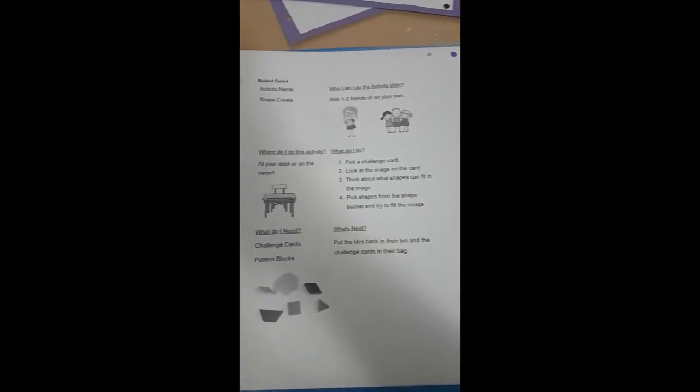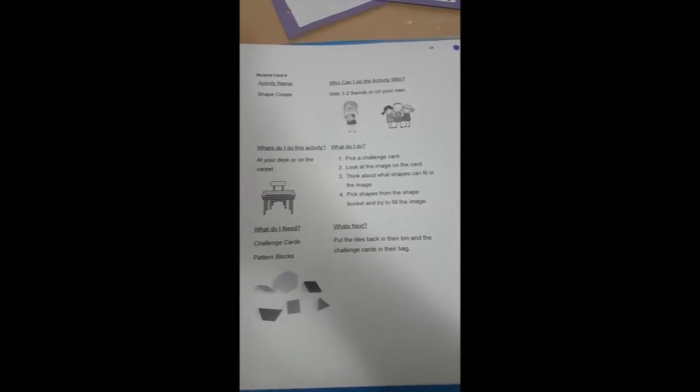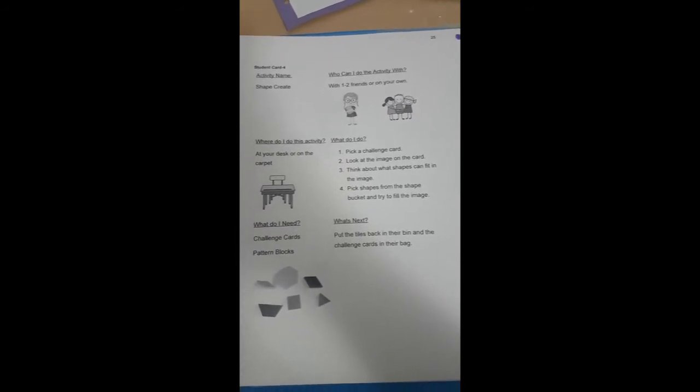Because this is for grade 1, the assessment for this is only visual, so after they create their shapes, they may get a teacher to come and look at them, but they also put all their tiles and cards back into their bags or in their bins.